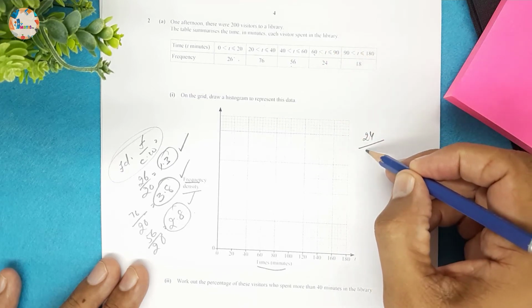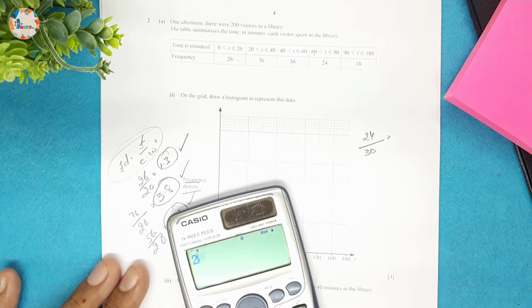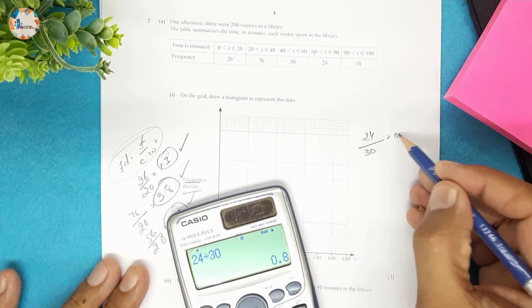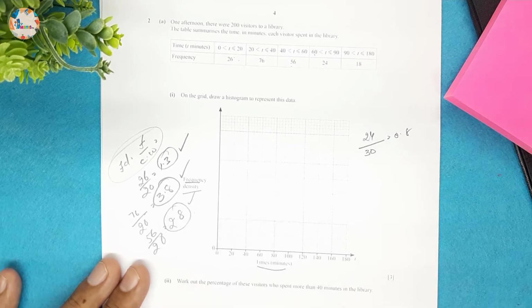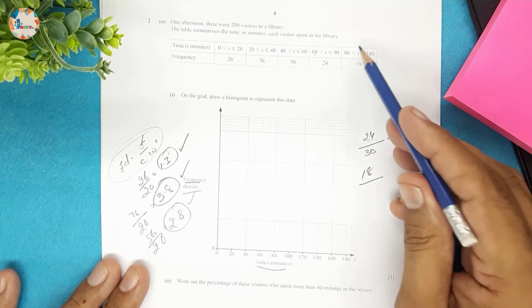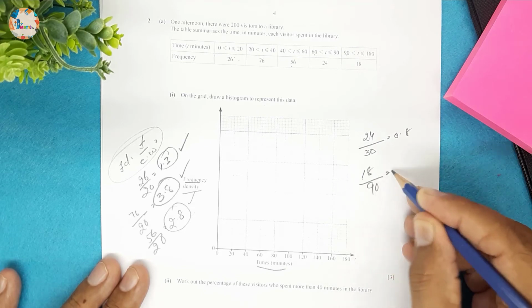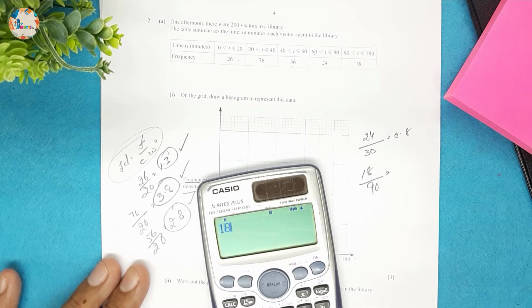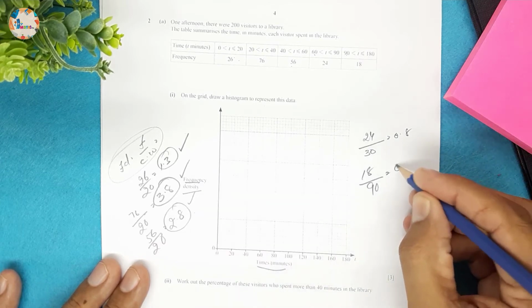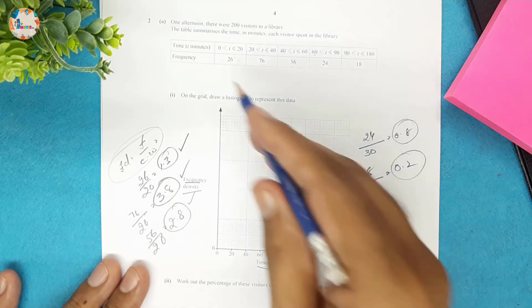So 24 divided by 30 is equal to 0.8. So this is 0.8. And then last one will be 18 divided by this will be 90. So 18 divided by 90 will be equal to 0.2. So these are basically 1, 2, 3, 4, 5 densities for this one.